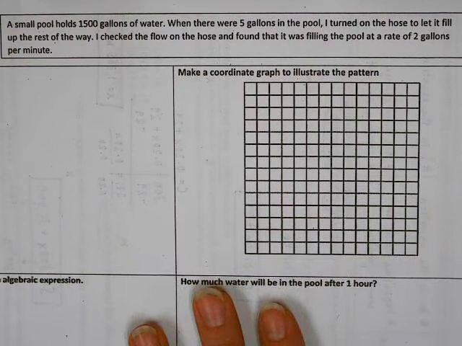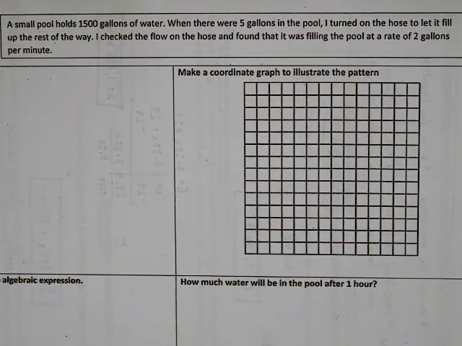It says a small pool holds 1,500 gallons of water. When there were 5 gallons in the pool, I turned on the hose to let it fill up the rest of the way. I checked the flow on the hose and found that it was filling the pool at a rate of 2 gallons per minute.